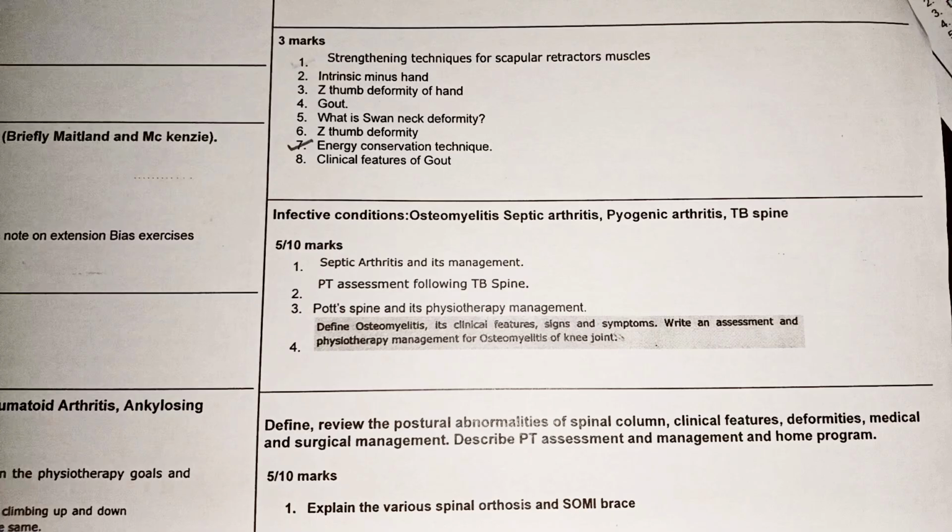Now moving to the next topic, that is infective conditions. In this, the important 5 or 10-mark questions are, the first one, septic arthritis and its management. Second one, PT assessment following TB spine. Third one, Pott's spine and its PT management.